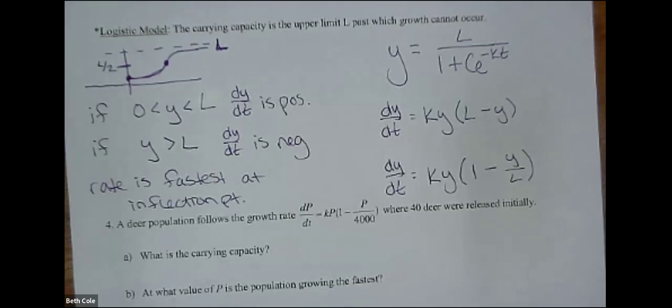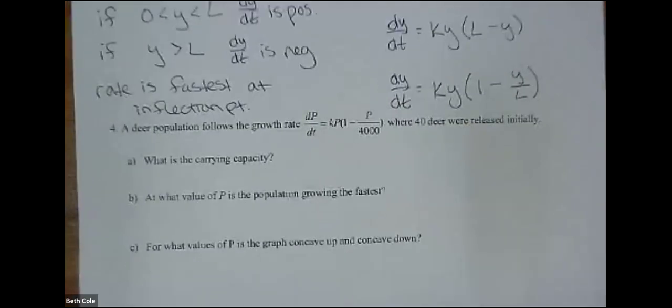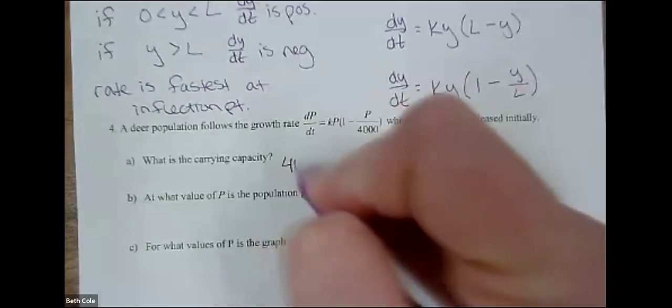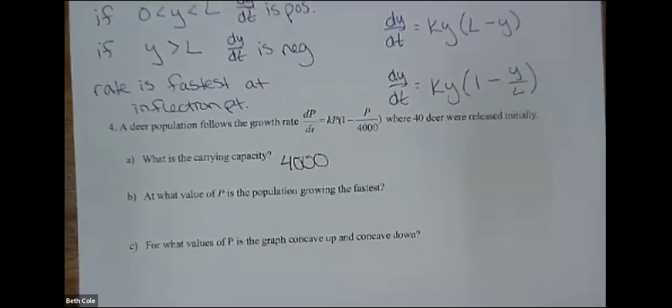All right, but these problems aren't actually all that hard. A deer population follows this growth, 40 deer initially. What is the carrying capacity? You're not going to do any work. You're just going to find it in the formula. A number. I need a number. Carrying capacity. 4,000 is the answer. Ding, ding, ding. Move on to the next one. That means if there become more than 4,000 deer, what's going to happen? Nature is going to fix that, and the rate will become negative again until it gets below 4,000.